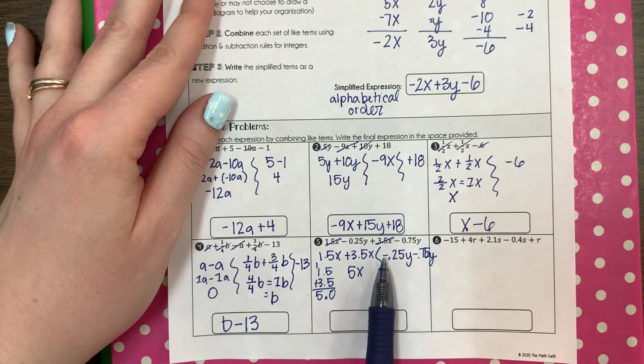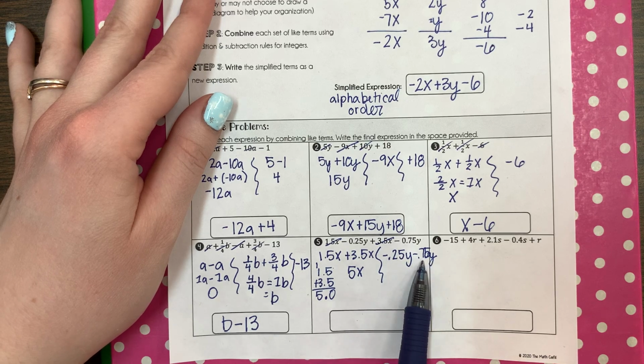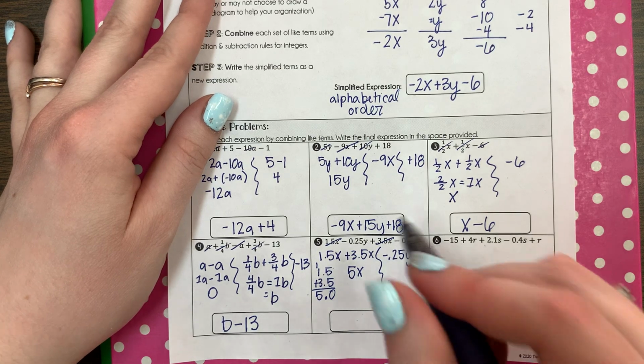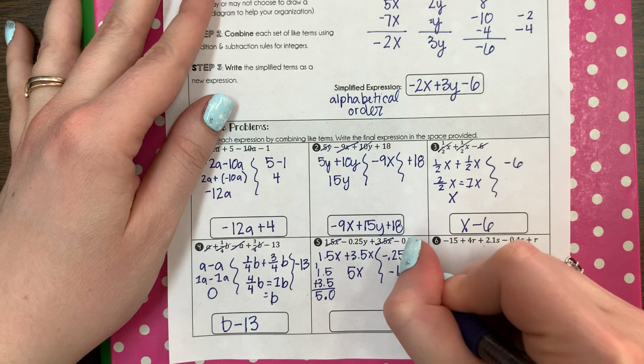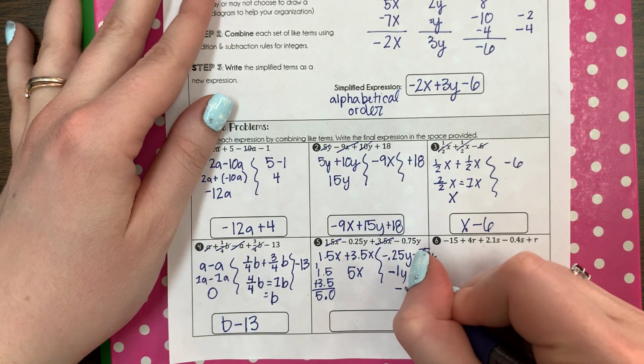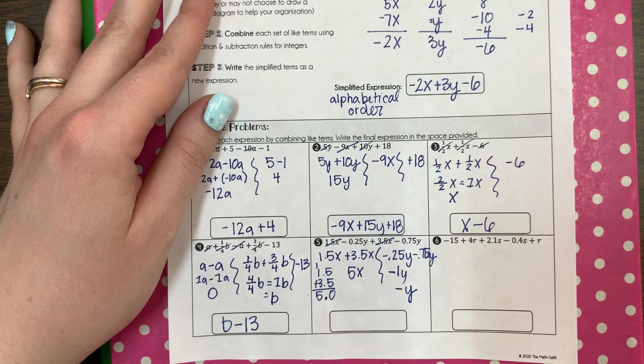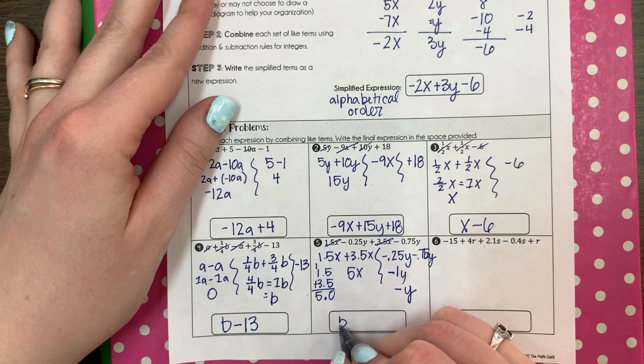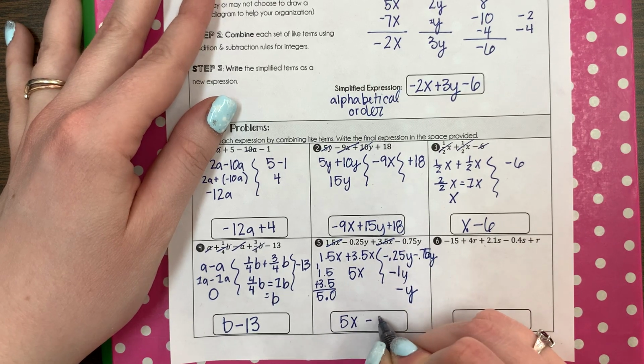Well, these both have the same sign, or you could think about -0.25 plus -0.75. And so when we add those together, we would get 1, and then we keep the sign. So that would be -1y, or in other words, just minus y, because we know that 1 is implied. All right, let's write it in alphabetical order. So we would have 5x minus y.